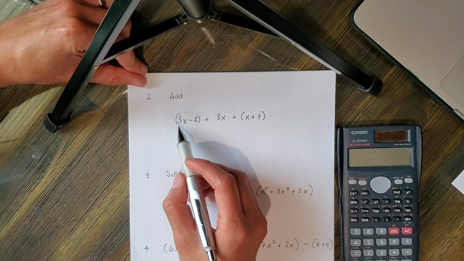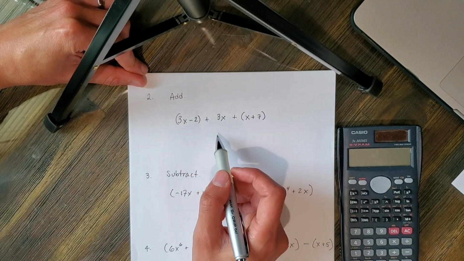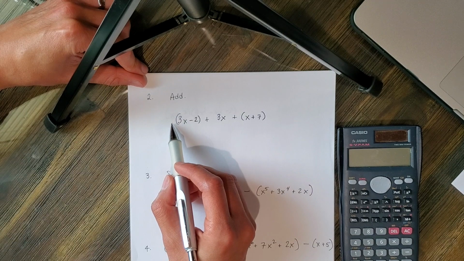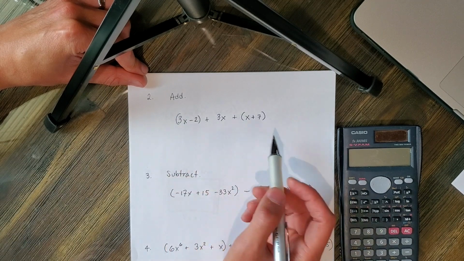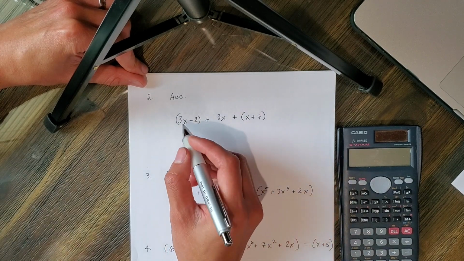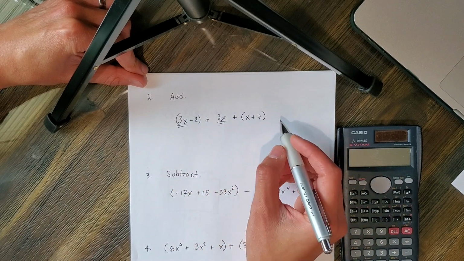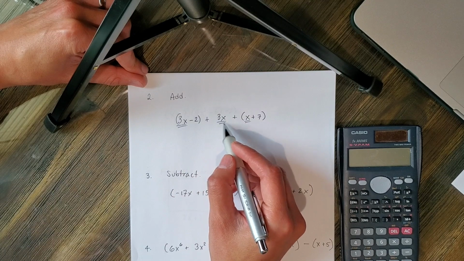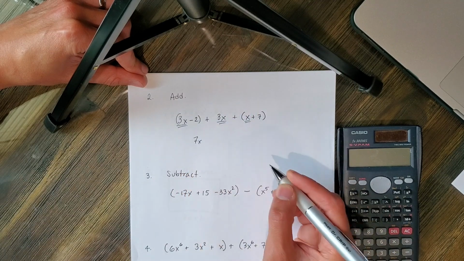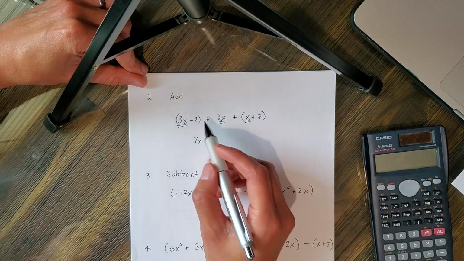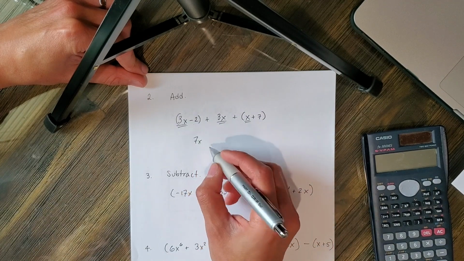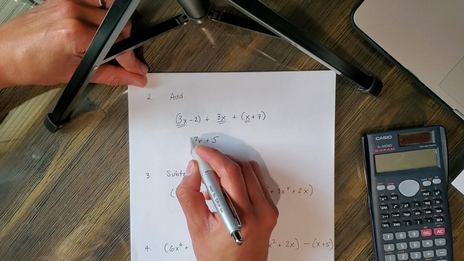Just remember, parentheses are there to separate polynomials from one another, and sometimes they're there so that you can distribute the number on the outside, but this has no number on the outside that needs to be distributed. So I'm just going to go ahead and combine the 3x's here, the 3x there, and then the single x there. So 3 plus 3 is 6, plus 1 is 7, so 7x. And then we have the negative 2 and the positive 7. So in other words, 7 minus 2 is 5. That's my answer.